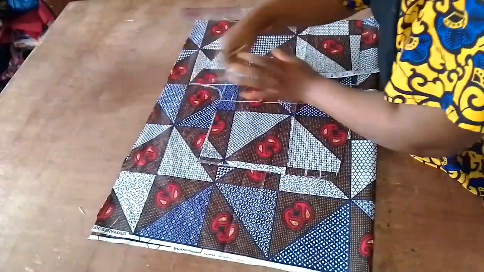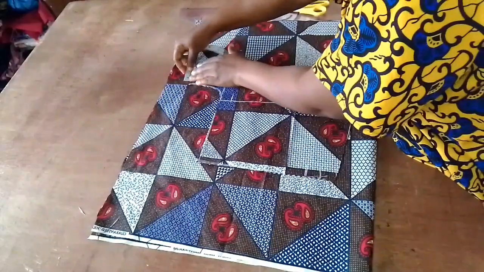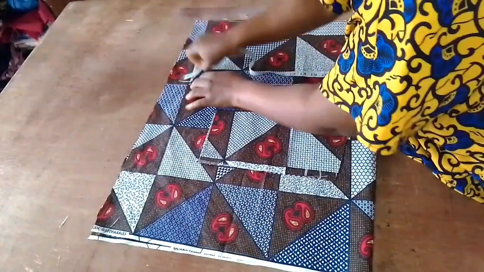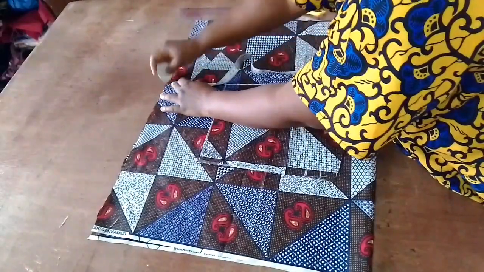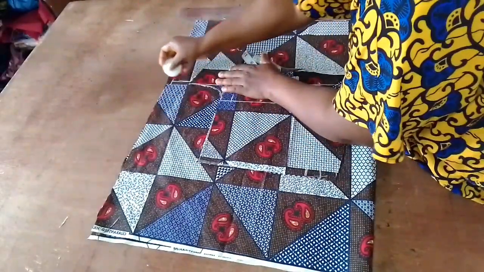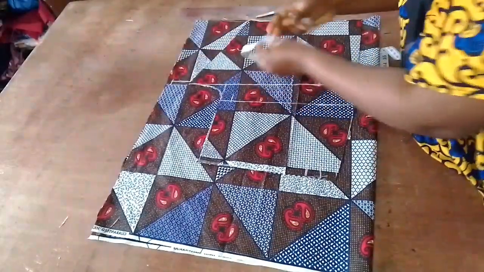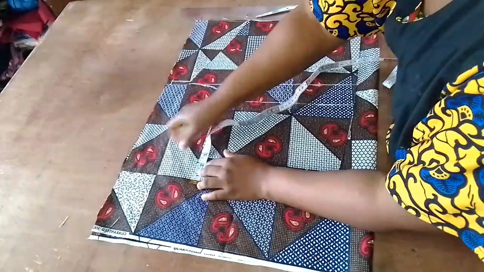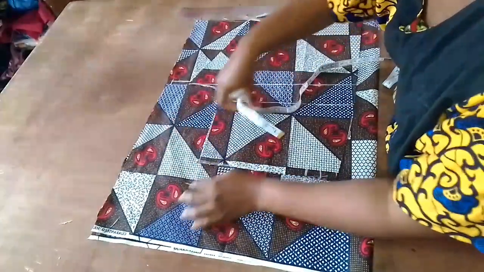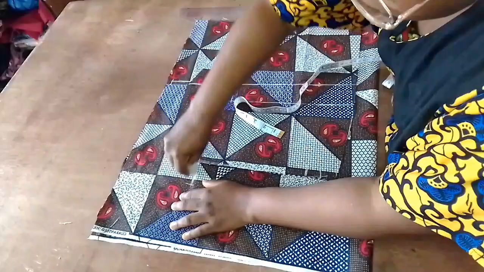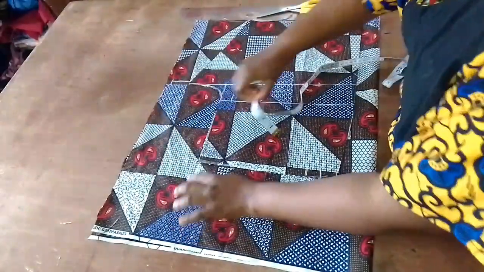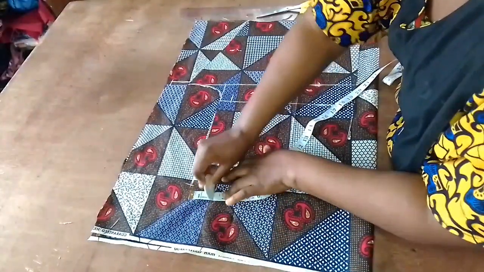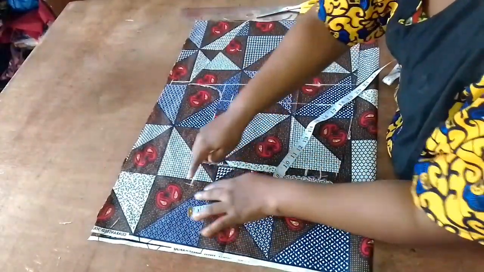So the first adjustment I'll be making is on the crotch line. So I'll write on the crotch depth for the back. I'll be coming down by half an inch, and then I'll be extending my crotch by 2 inches. And then at the waistline, I'll be coming in by 2 inches, and then I'll go up by 2 inches. I just use that as indicator to mark where I'll be marking the 2 inches from. So I'll be coming in by 2 inches, and then of course go up by 2 inches.